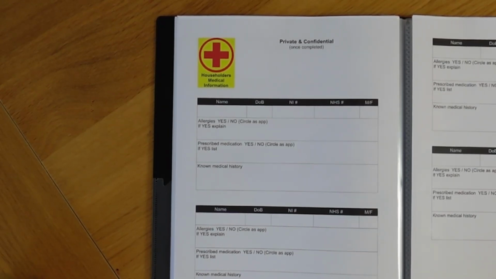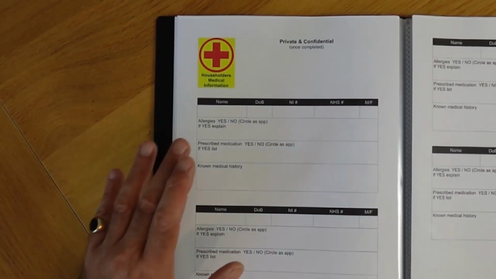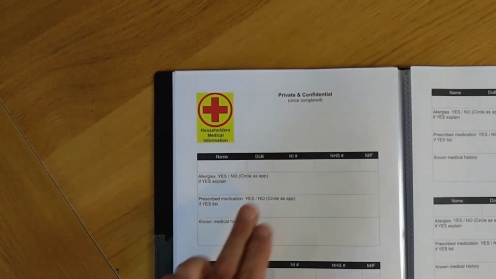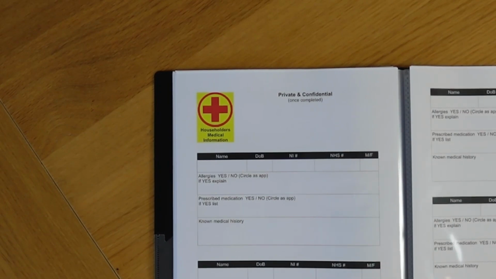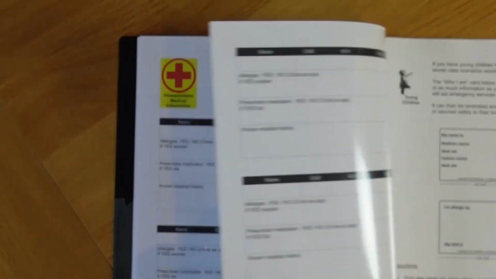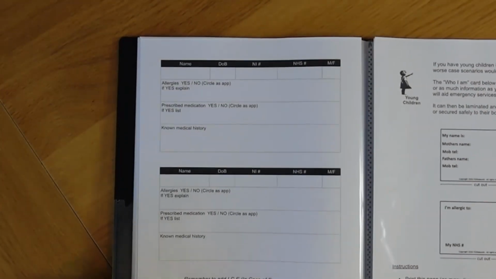There are 6 slots, if you like, one for each member of your household. And it is basically name, date of birth, national insurance number, NHS number, and whether you're male or female, any known allergies, prescribed medication, known medical history. As it says at the top, it is private and confidential once it's completed. And there is, as I say, enough room for 6 members of your family.